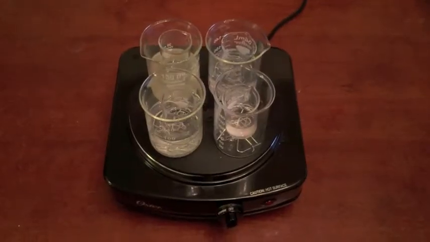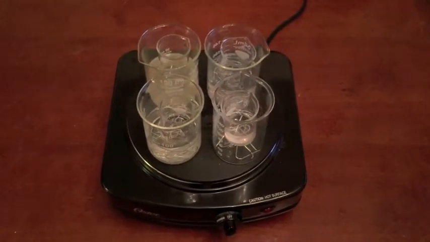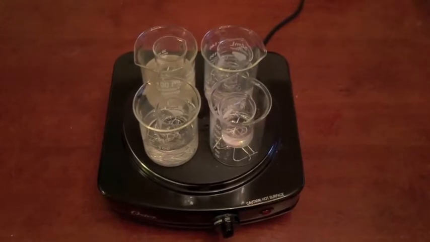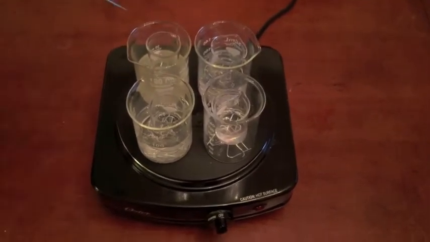Here we have 4 small beakers filled with water and 4 large beakers filled with the respective mediums. We will be placing these small beakers in the large beakers and be applying the same heat source to all 4. As you can see, we've placed the 4 beakers on the same hot plate. Before we turn it on, we'll measure the temperatures of the 4 small beakers.